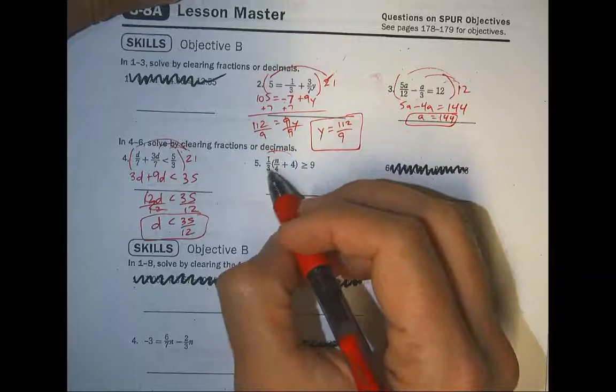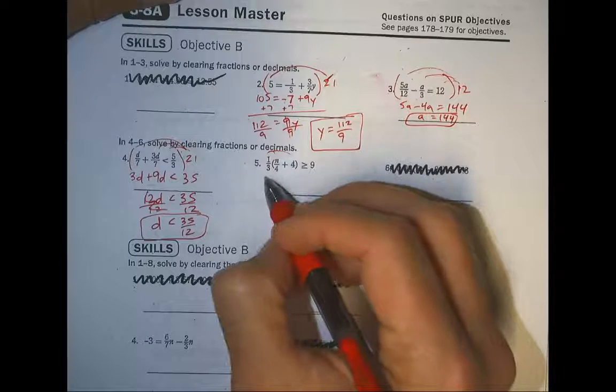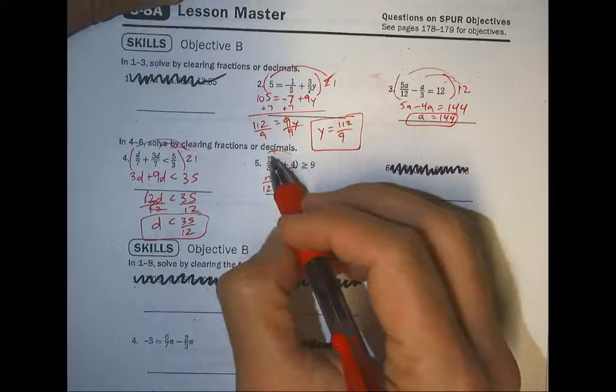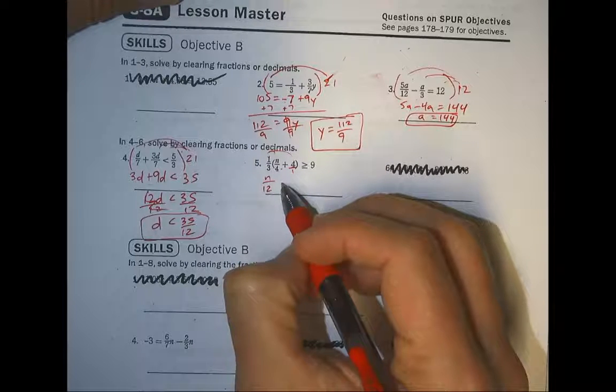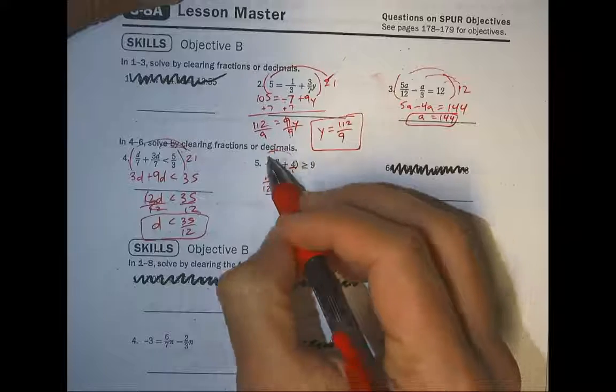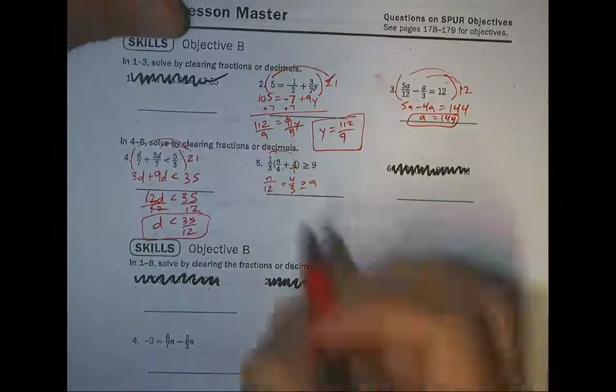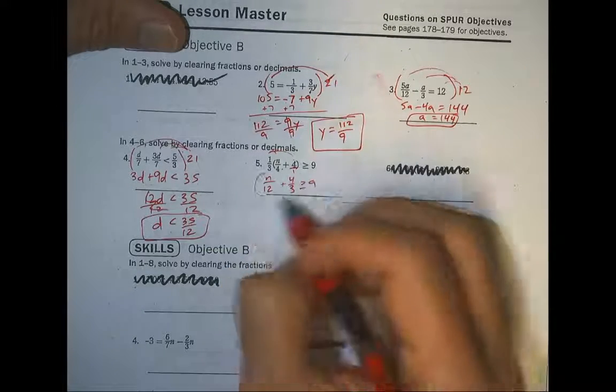So when I multiply this times this, you're multiplying just the tops. So I'm going to get n over 12, 3 times 4. And when I multiply here across the top, 4 over 3 is what I'm going to get. Remember, when you multiply fractions, you're just multiplying numerators and denominators. Okay, so now I've simplified it, I've distributed. Now I can clear fractions if I want to.